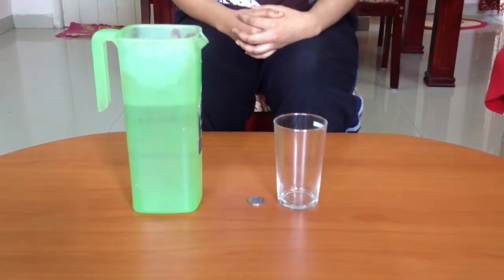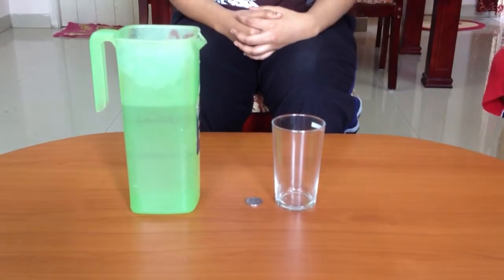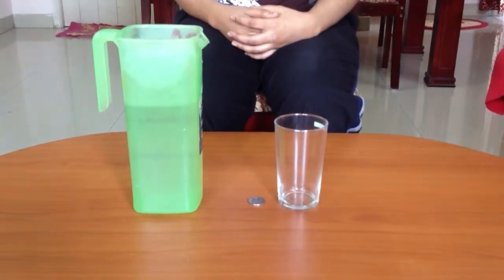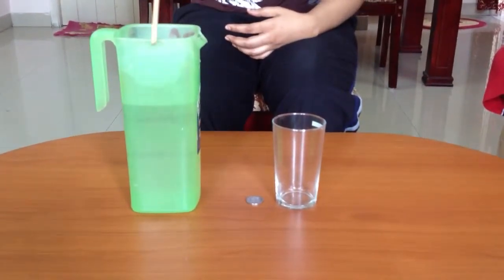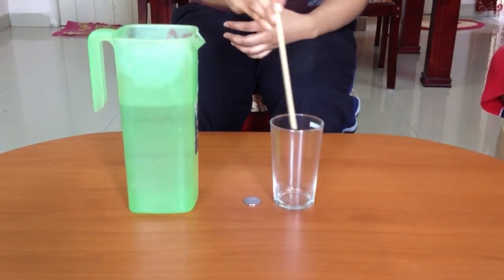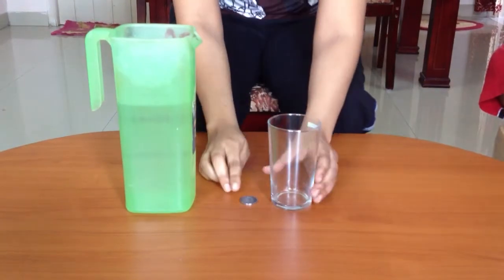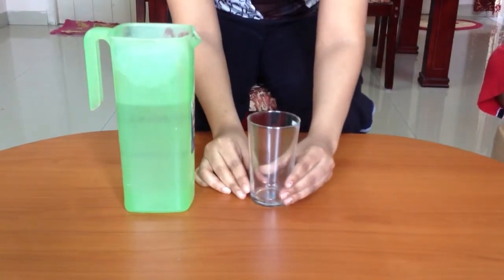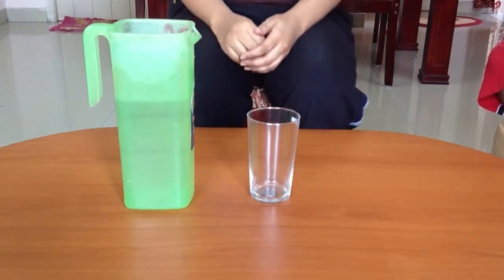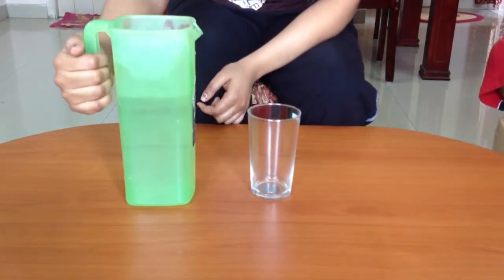In this activity, we will demonstrate the refraction of light and how we can make the coin disappear. For this activity, we need water, an empty glass, and a coin. Keep the coin below the glass. Put some water in the glass.